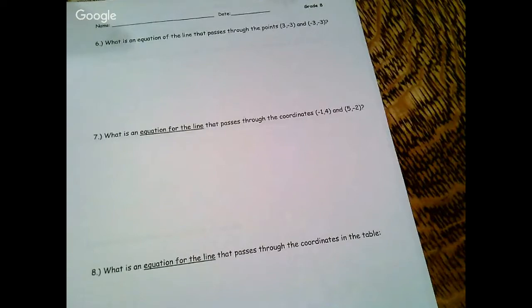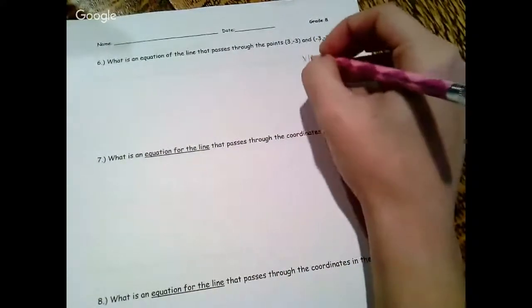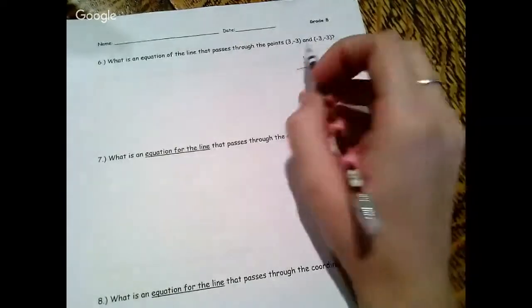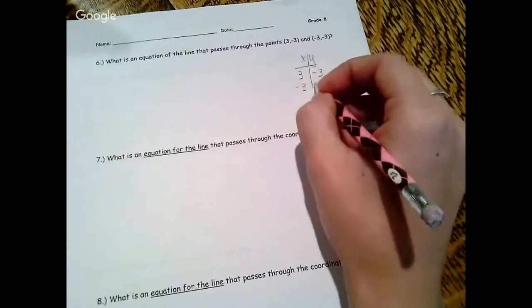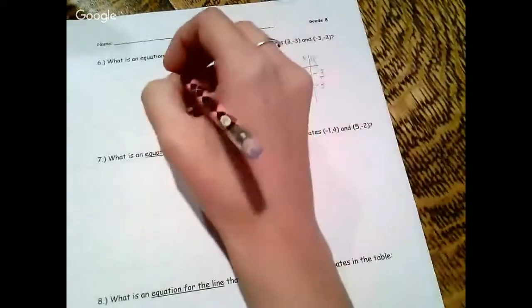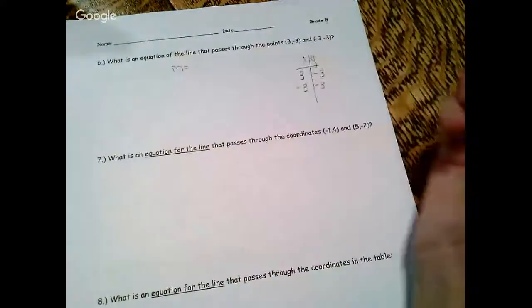All right, so let's make sure that we did a great job with 6. With 6, I'm going to first create my table, x, y. I have 3, -3 as my first point, and -3, -3 as my second point. Looking at this, I have to find two things: my slope and my y-intercept.